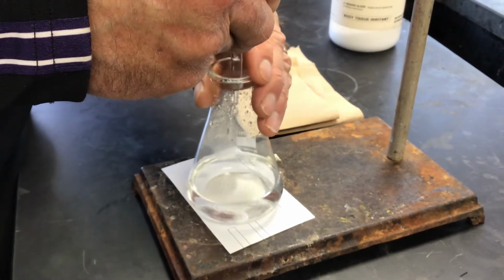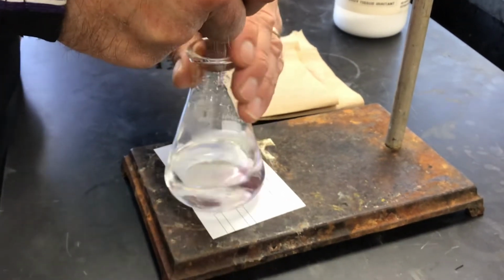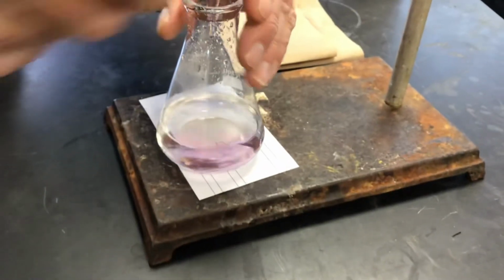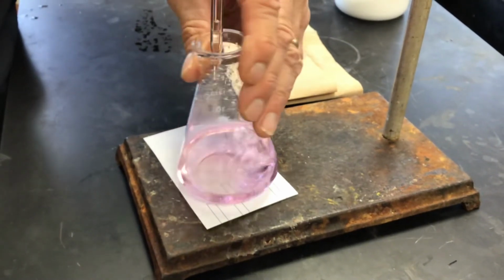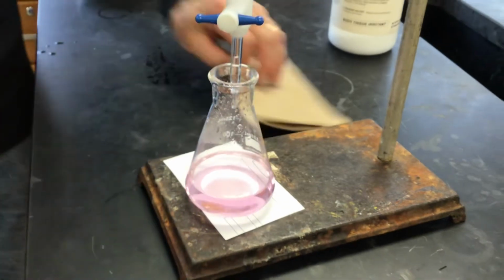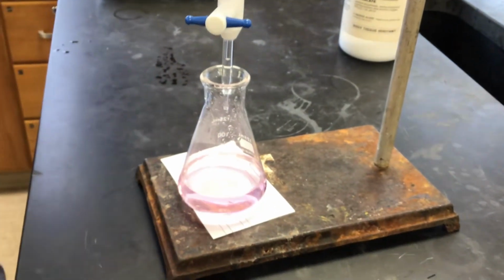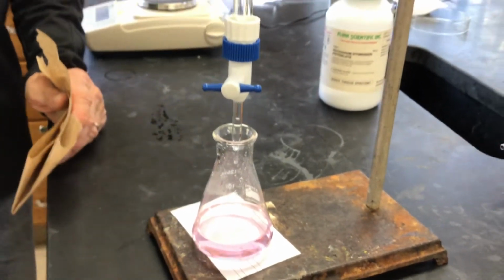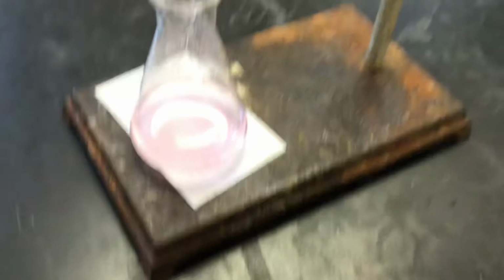All right, now you're going to go extra slow. We're close. That may be it. Yep, that is it. That is our titration technique. We want to go to the point where just one drop makes it change to that staying pink color. The glare is terrible. You see it.